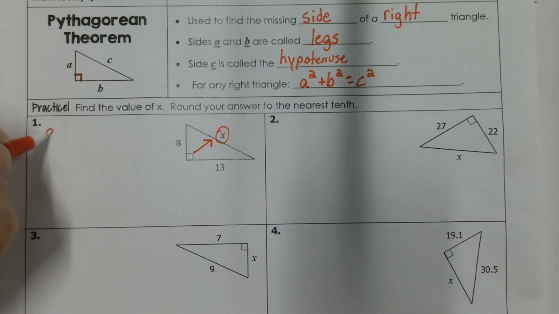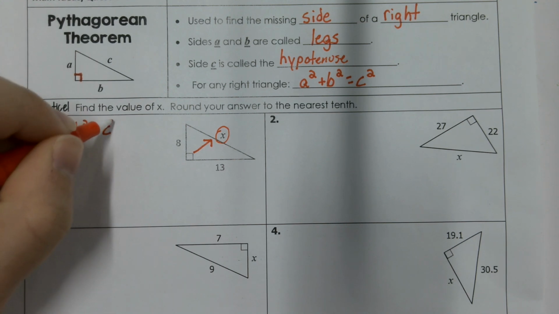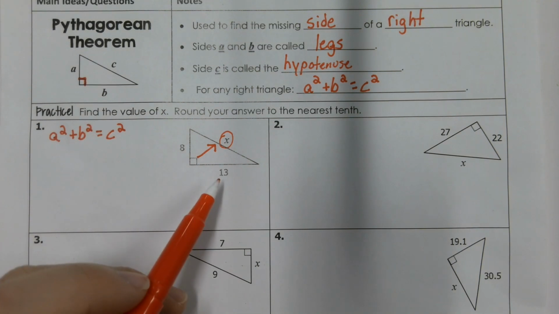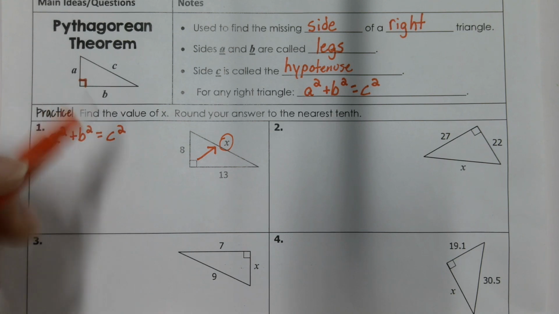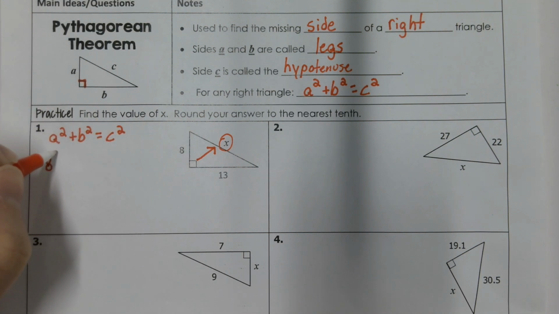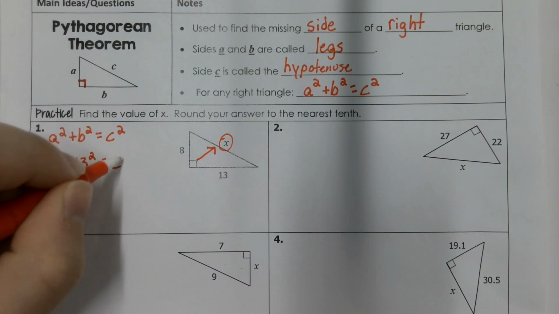So if I set this up, if I start with my Pythagorean theorem, a squared plus b squared equals c squared. Well, from there, we're going to plug in what we know. So we know that 8 and 13 are both my legs, so I can plug those in for A and B. It does not matter which one's which. 8 can be B or 8 can be A, as long as they're the correct parts of the triangle. As long as these are both legs, it does not matter where they go. So I would say 8 squared plus 13 squared equals C squared.